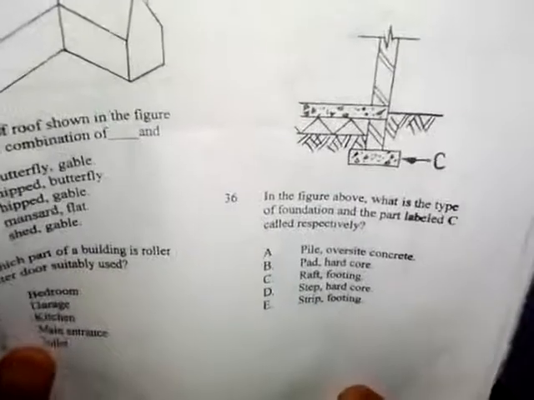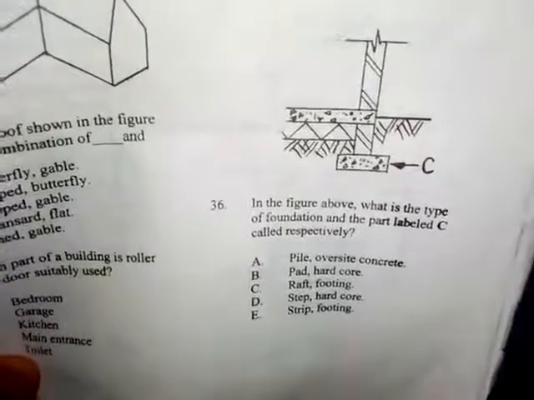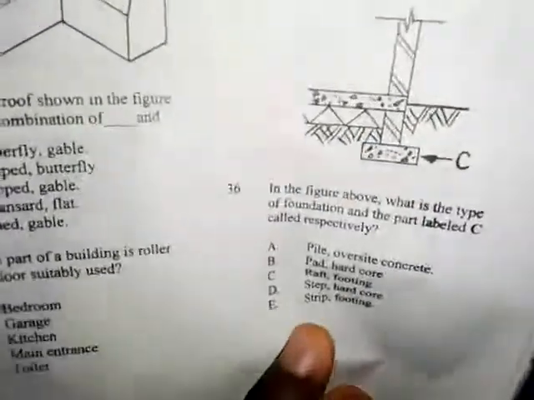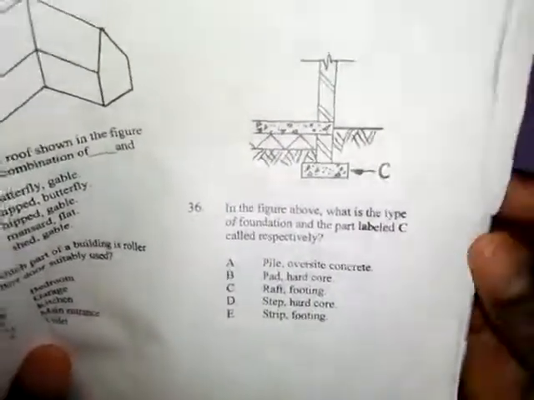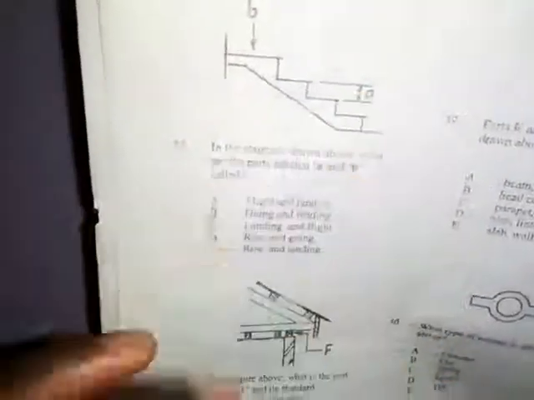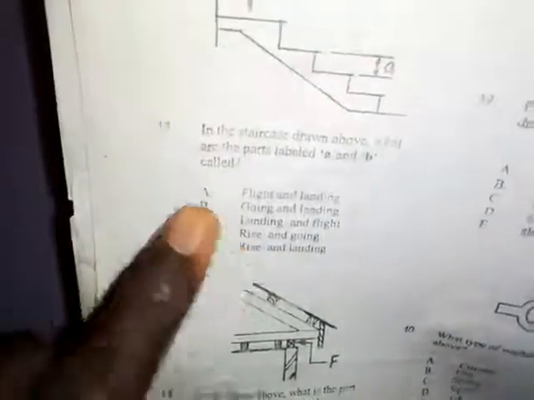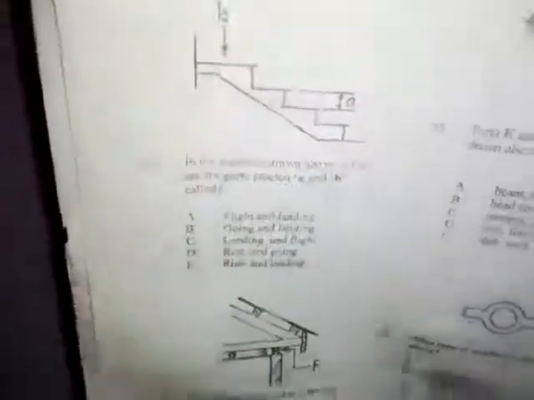Question 36. In the figure above, what is the type of foundation and the part labeled C called respectively? So the type of foundation here is a strip foundation and the part labeled C is known as foundation footing. So take note of that. Question 37. In the staircase drawn above, what are the parts labeled A and B called? The part labeled A is known as rise, and the part labeled B is known as landing. This is called landing, and the distance between this point and this point is known as rise. So take note of that.